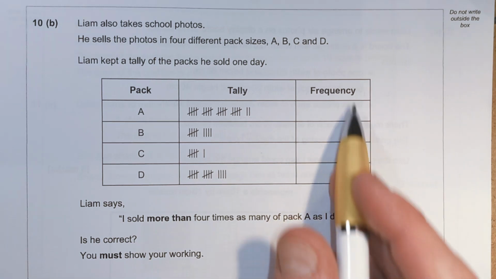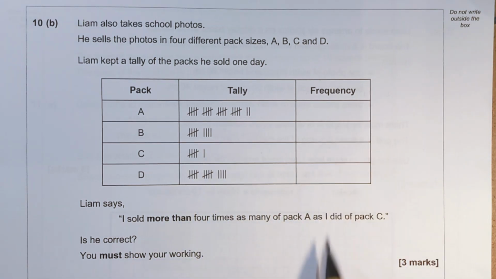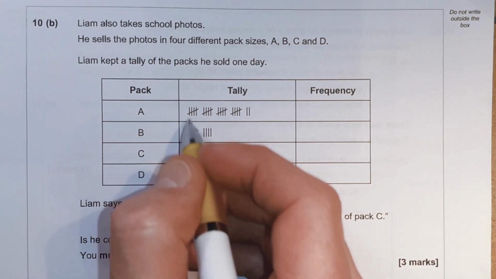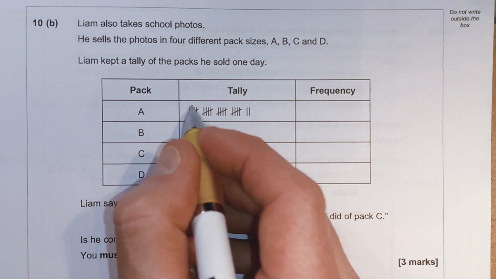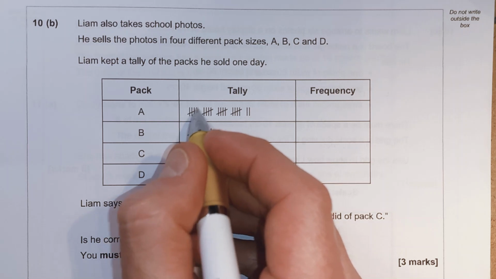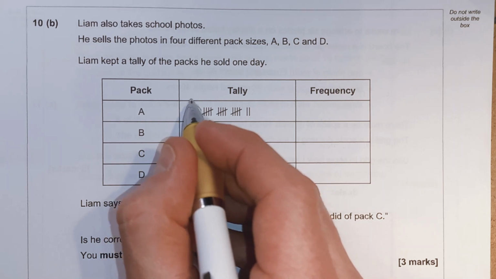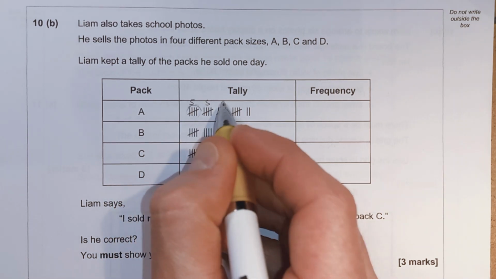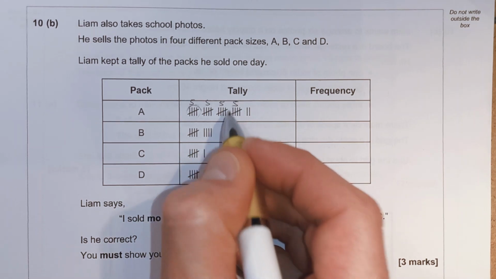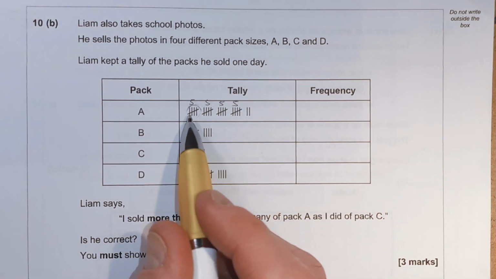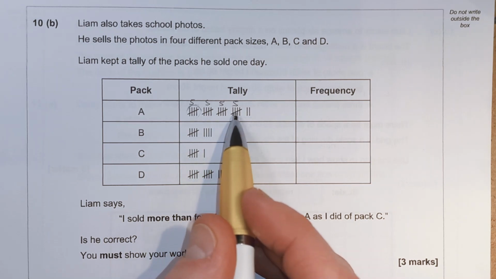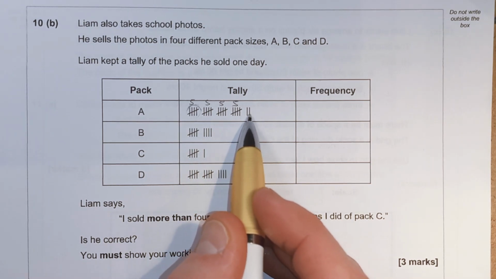Well, I'm going to work out the numbers first. So we've got the tally, but let's turn it into actual numbers. Now, if you know how the tally chart works, each of these groups is like 1, 2, 3, 4, 5. So when you see a group of this, that's 5. And that's another 5. And another 5. And another 5. So in other words, we've got 5, 10, 15, 20, 21, 22.